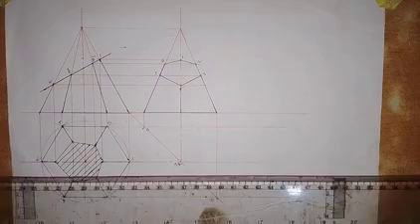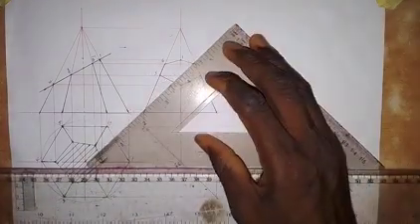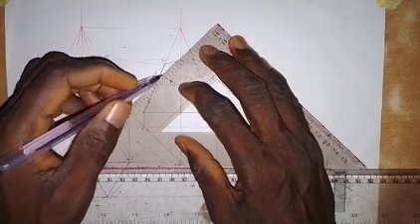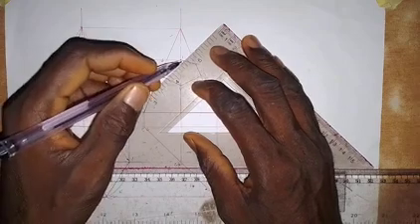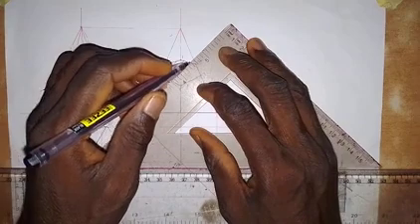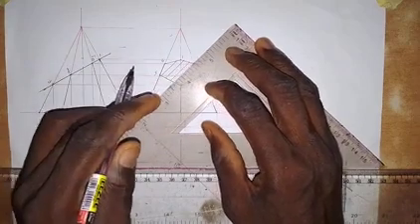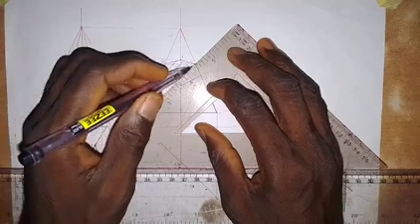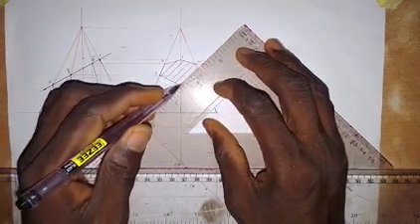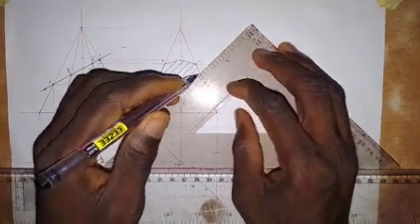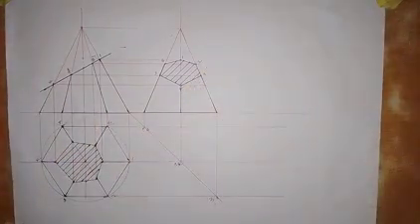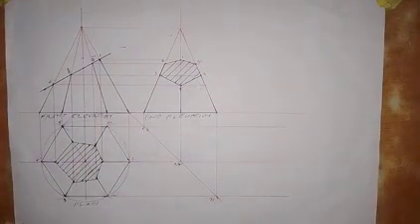So now, next thing that we are going to do, we need to hash this surface, a rough surface. So we need to hash it. So we put hatching lines on this surface like this. Alright, so this is it. Alright, so we have answered the question.